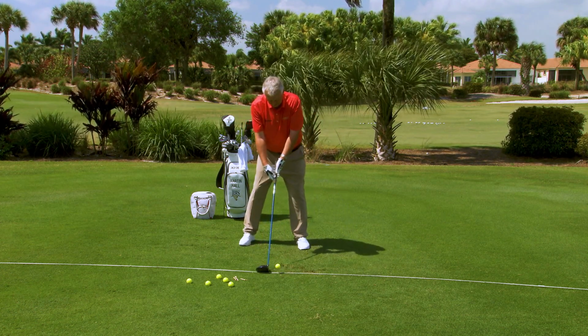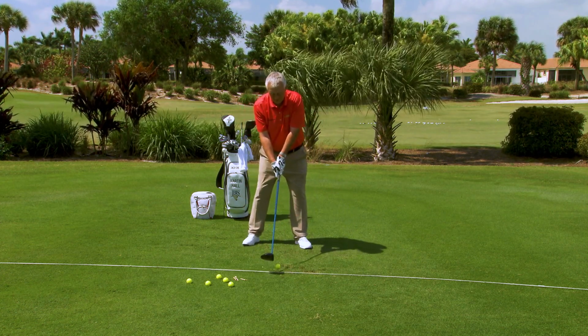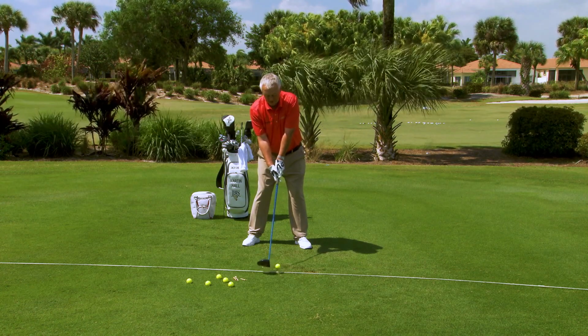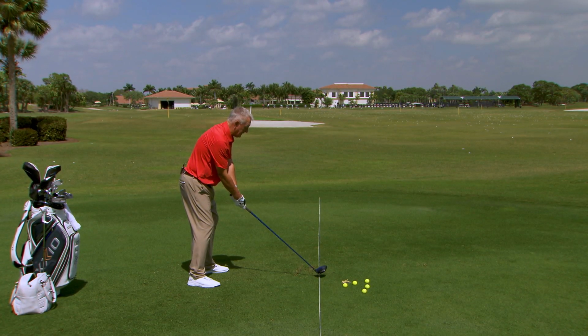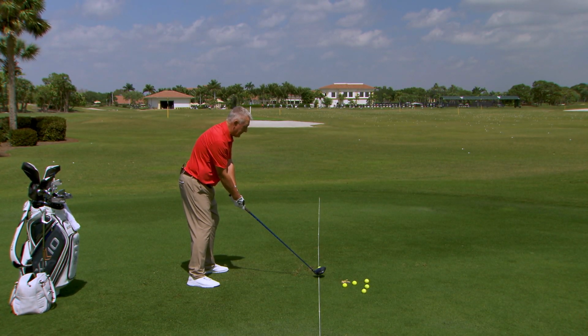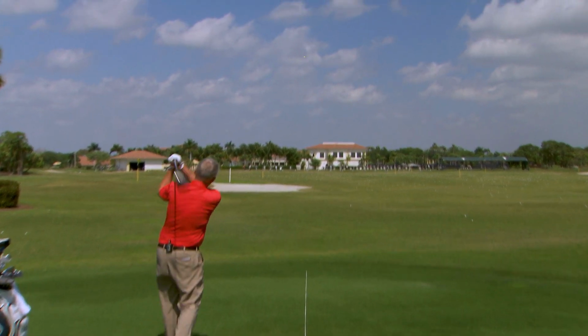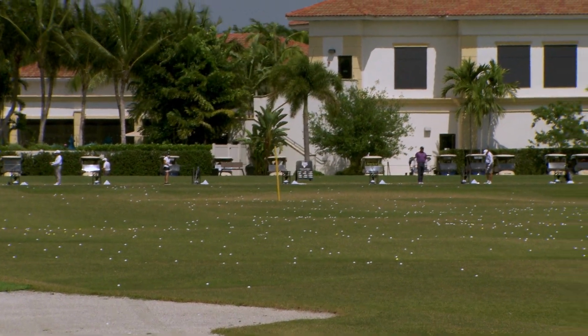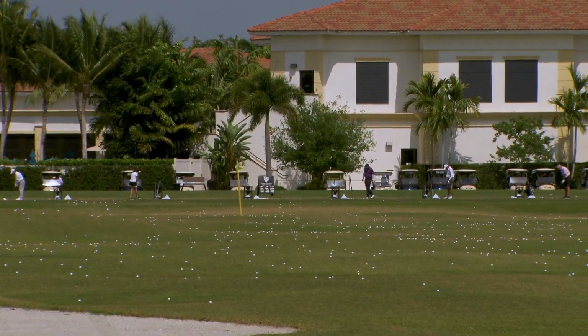So let's see if I can do a better job for you this time. I hope I can. So I'm just going to swing this up, swing it down. Hopefully my parallel points will be about correct. And they certainly were on that occasion. So understanding what a ball flight is telling you is really quite something.